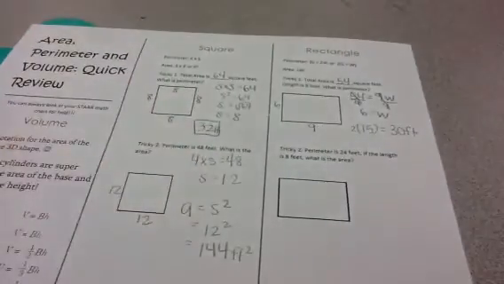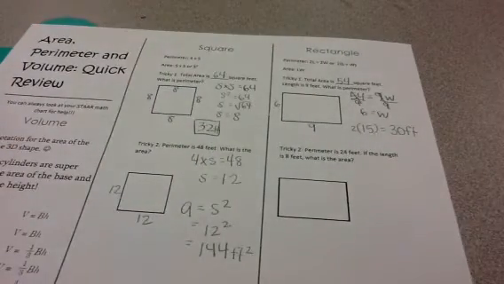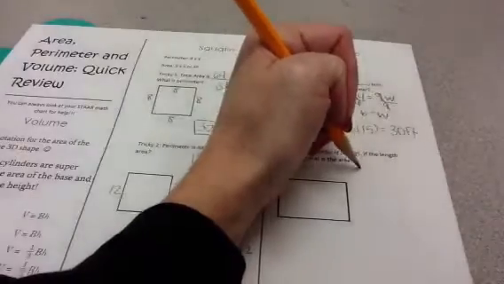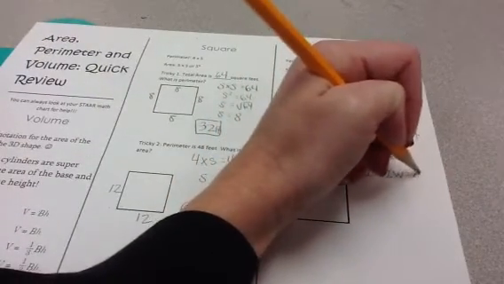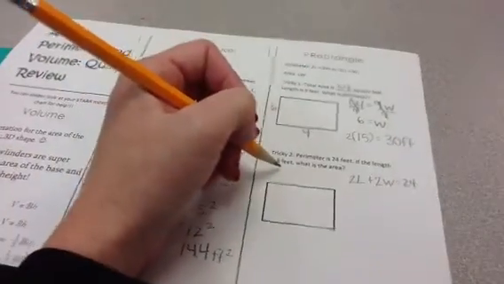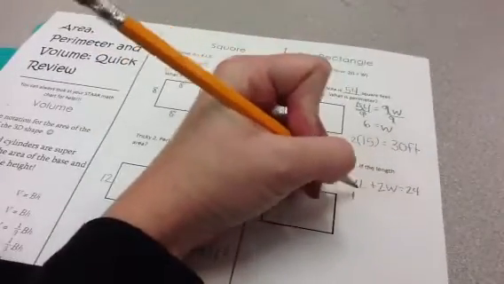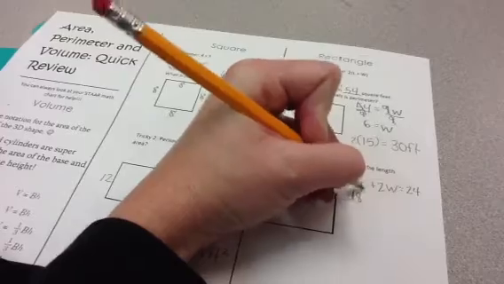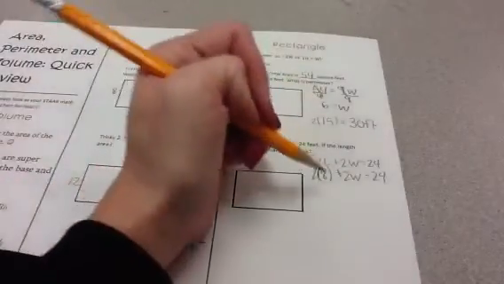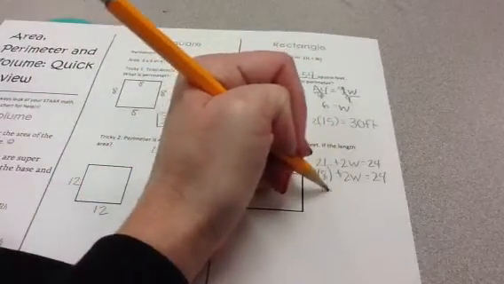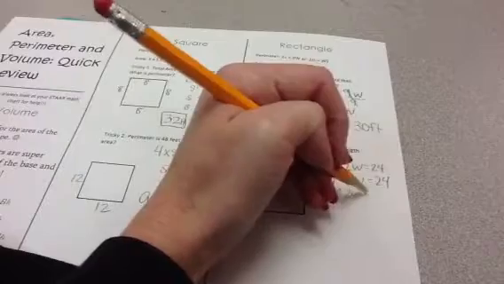Here's a second tricky problem. The perimeter is 24 feet. So we have 2 times L plus 2 times W equals 24. And the length is 8 feet. So really, this is 2 times 8 plus 2 times W equals 24. 2 times 8 is 16. 16 plus 2W equals 24.